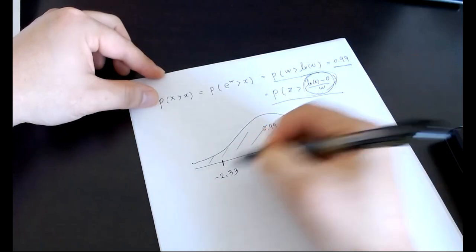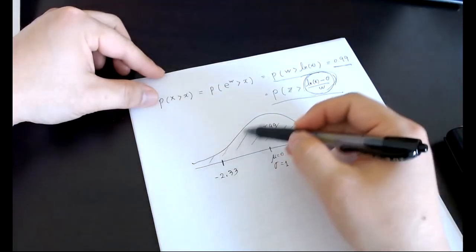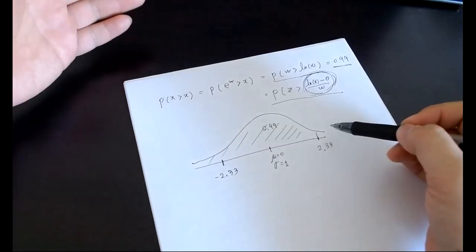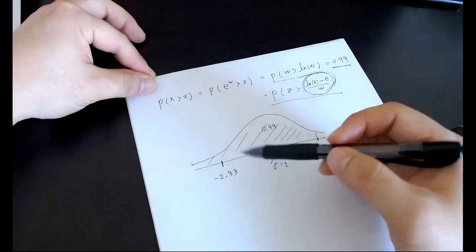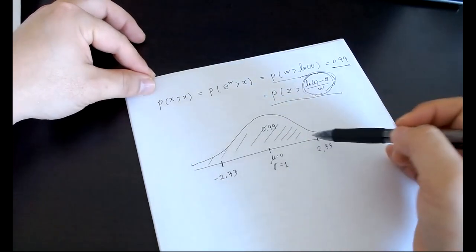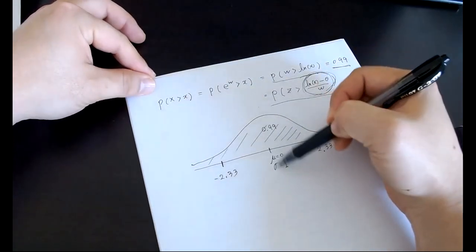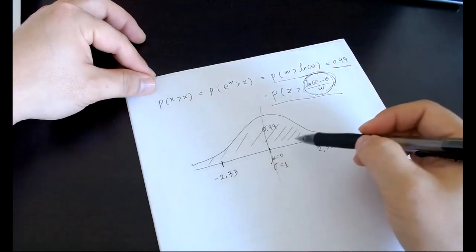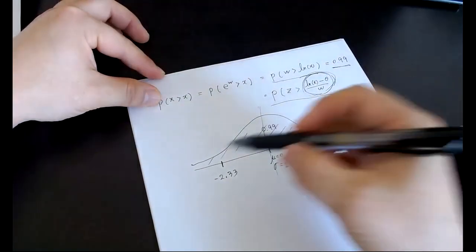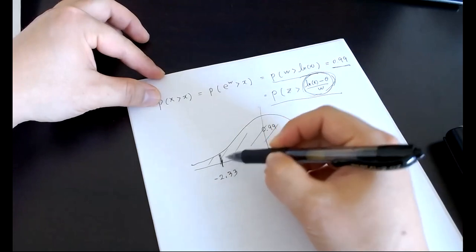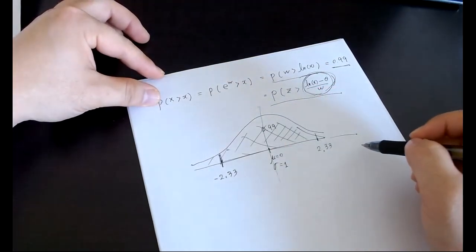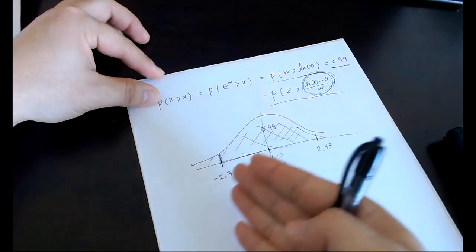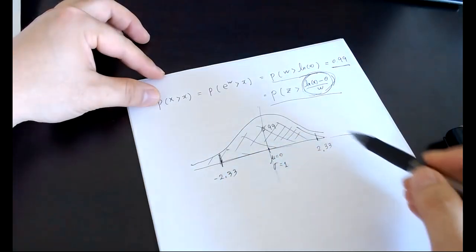Why? Because the graph of the normal distribution has a bell shape and is symmetric about the middle. It means that the area from negative 2.33 to infinity is also 0.99.